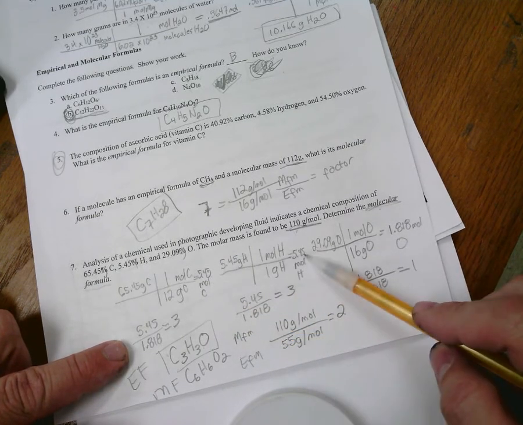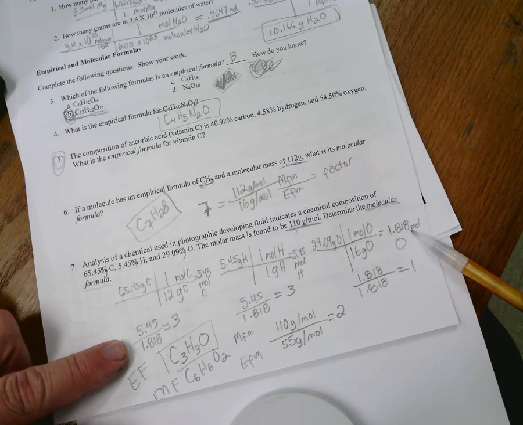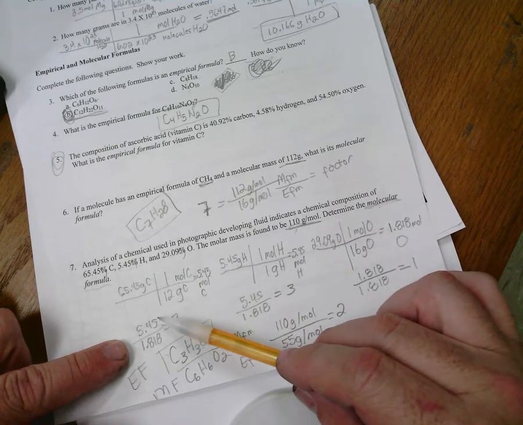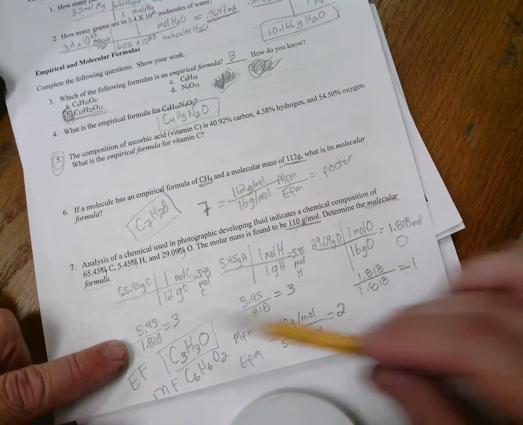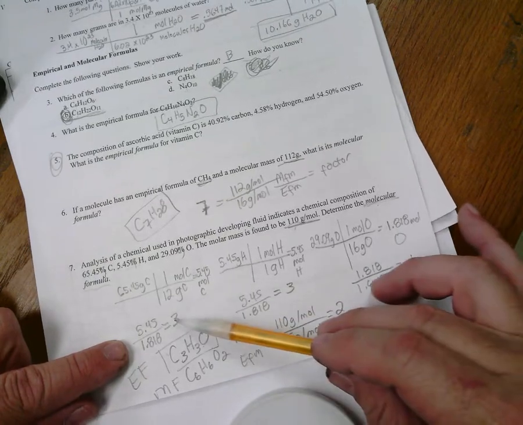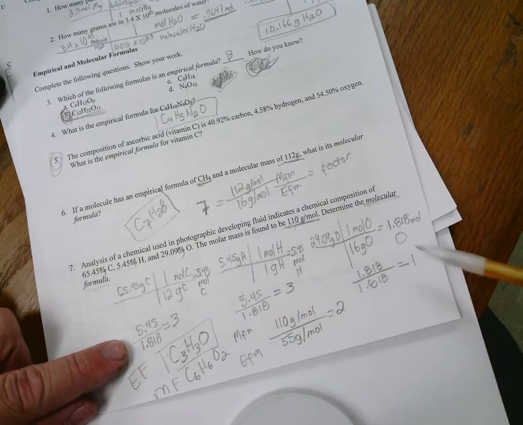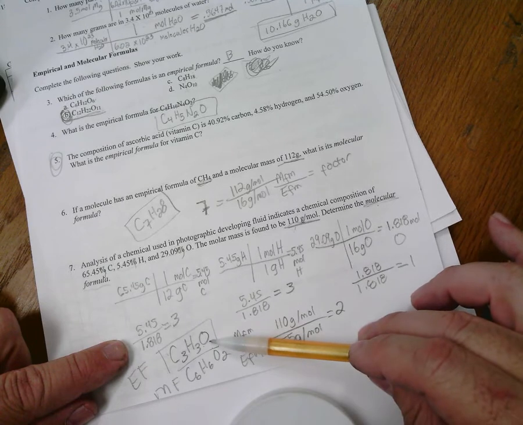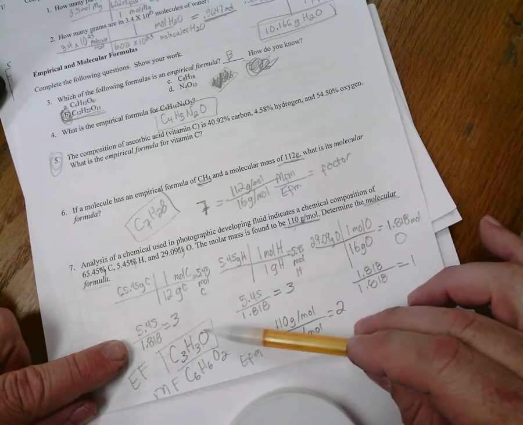Here I got 5.45 moles. Here I got 1.81 moles. So I divided all of the mole totals by 1.818. I got 3, 3, and 1. So that is my empirical formula, C3H3O.